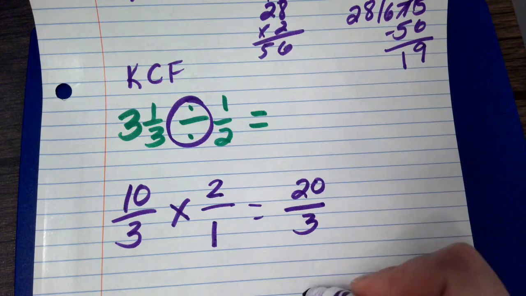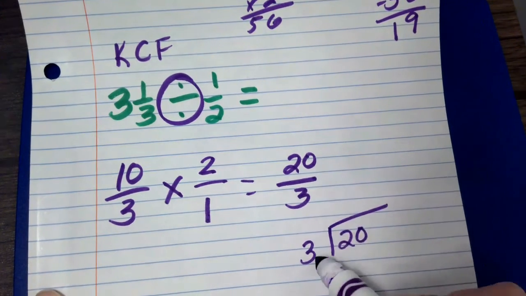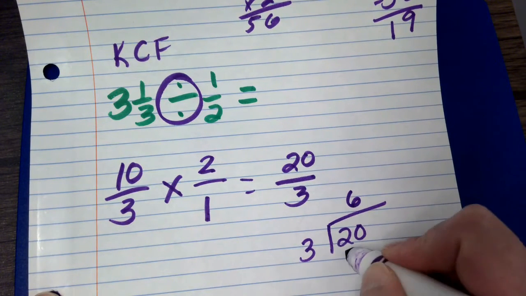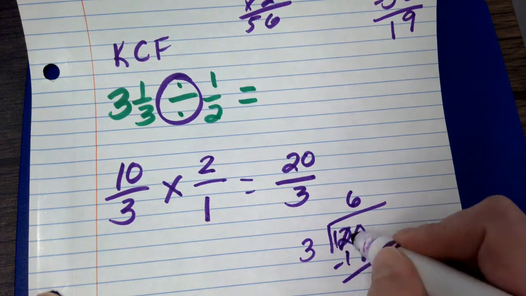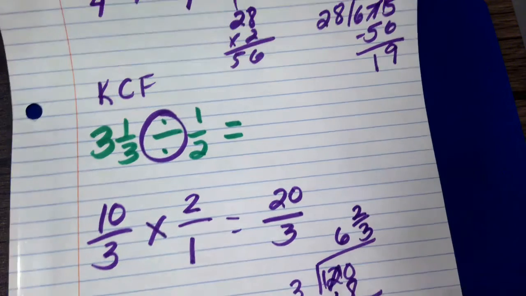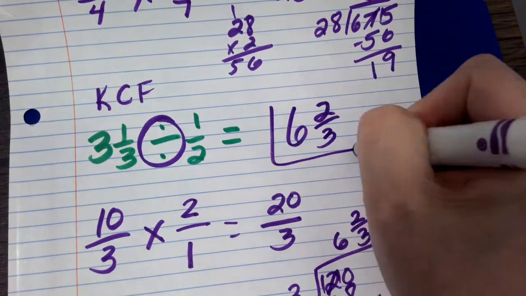A better answer would be, let me do a little side math over here. So I know 3 times 7 is 21, so this is going to be 6. 3 times 6 is 18. I'm going to subtract 18, and I'm going to get 2. So 6 2/3. Okay, so 6 2/3 is going to be my answer.